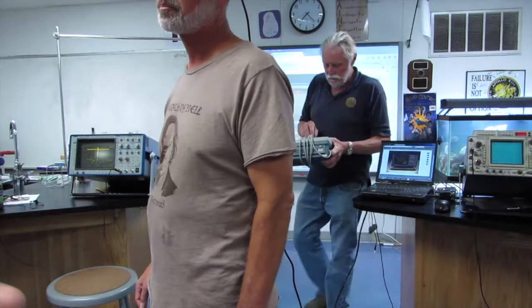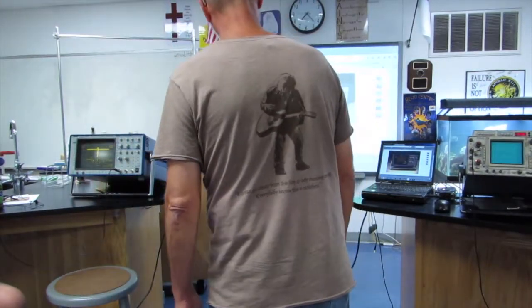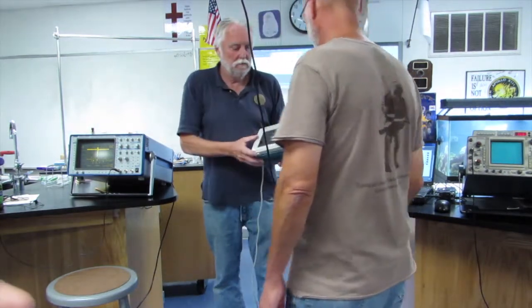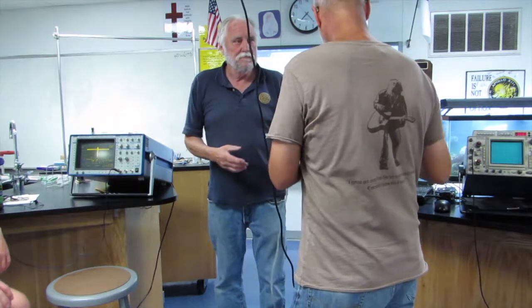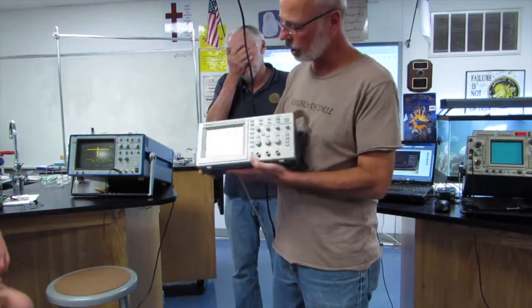You want to say a word about this one? Are you kind of familiar with this model? I played with it a long time ago. It's similar in functionality. This guy here is another digital scope, one of Tektronix's earlier digital scopes.